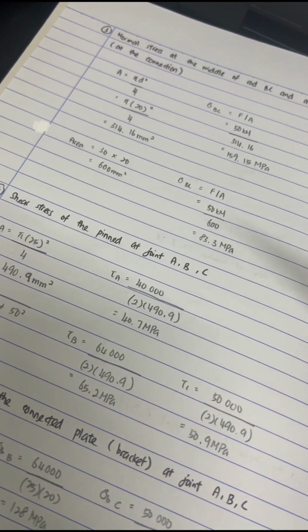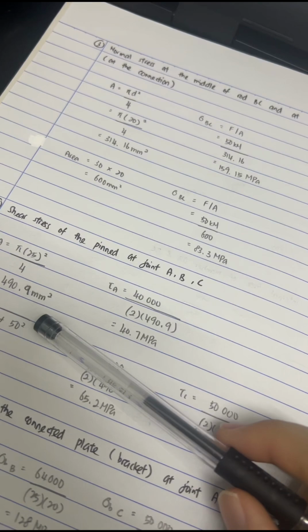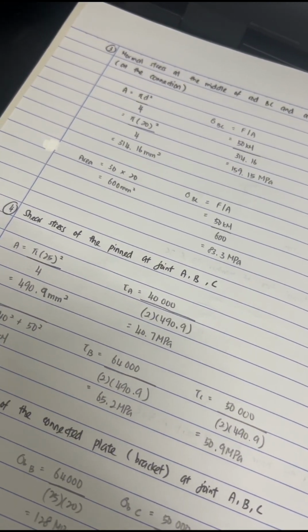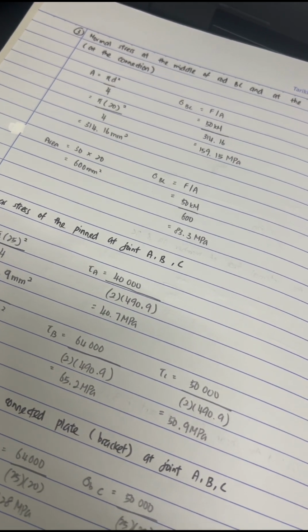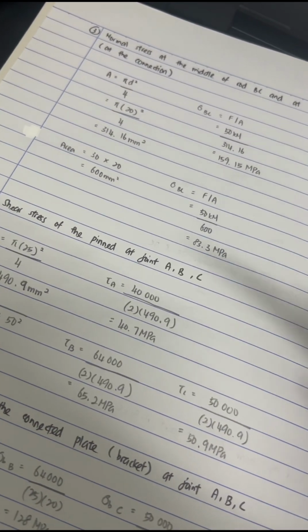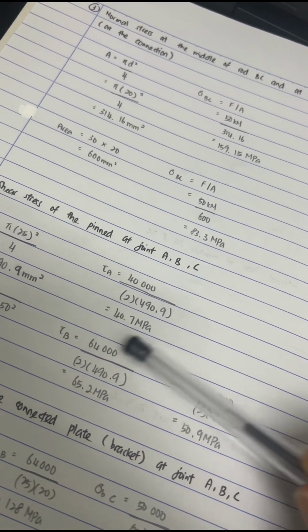So I get the area like this, and then I can continue to find pin A. First, remember AB equals 40 kilonewton that I found in the previous question. I get the shear stress using this formula.